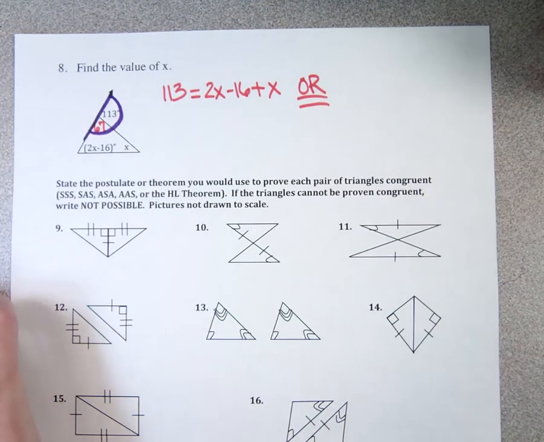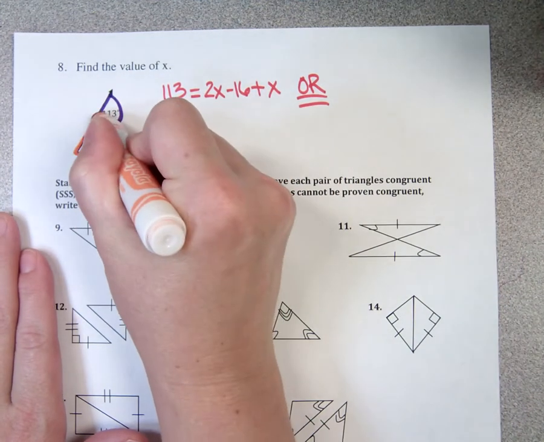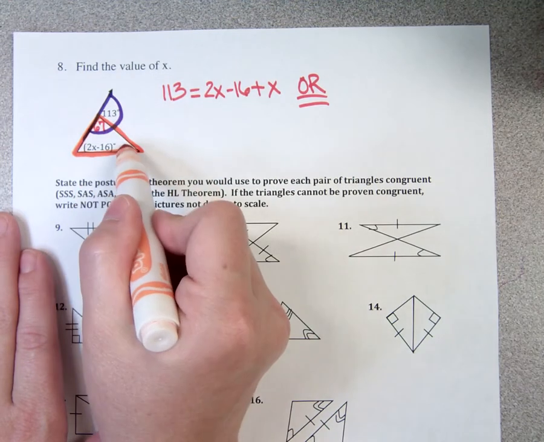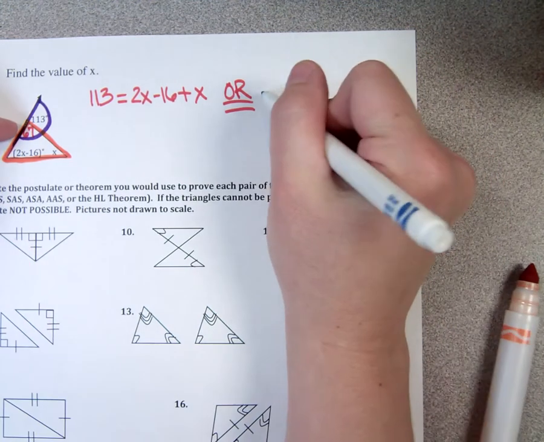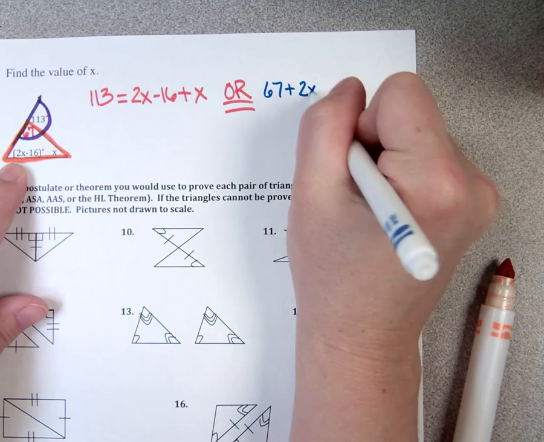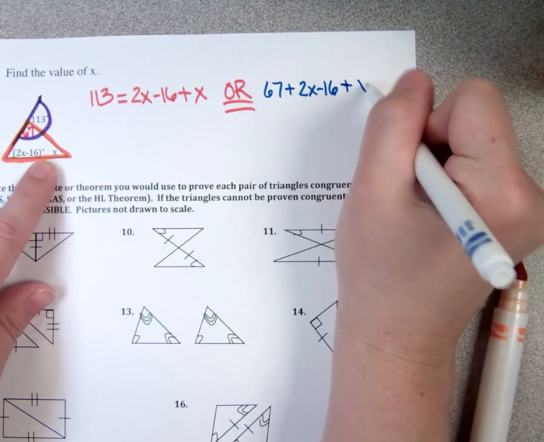And then inside of my triangle, I know that the three angles inside of a triangle add to be 180 degrees. So this plus this plus this is 180. So I could say that the 67 degree angle plus the 2x minus 16 degree angle plus the x angle adds to be 180.